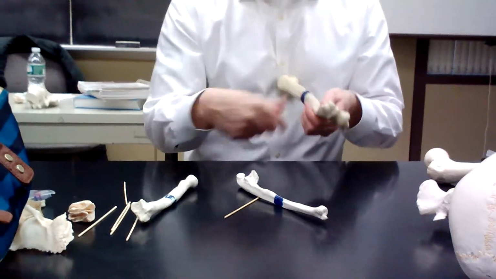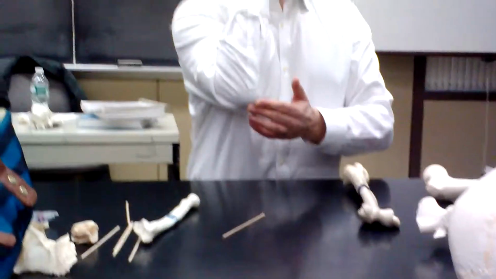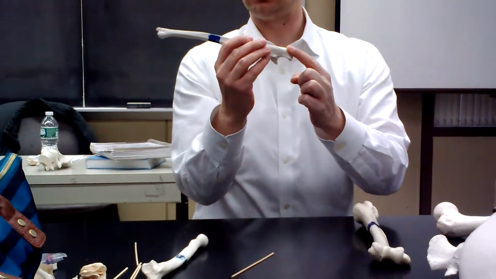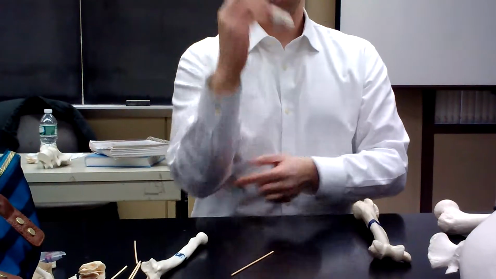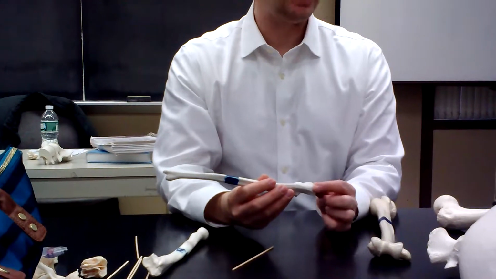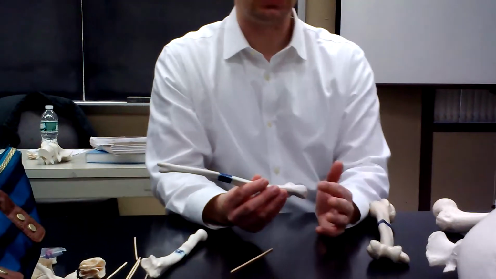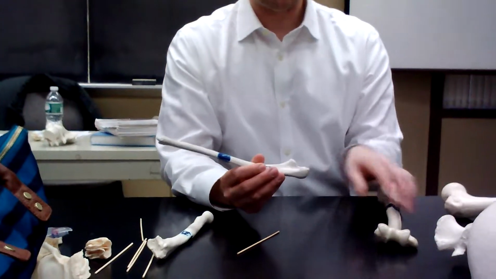Now your elbow, which is right back here, is actually this right here. It's part of your ulna. That's what you're touching when you touch your elbow. So this right here is known as the olecranon or olecranon process. I don't care which one you call it, but this is the olecranon.